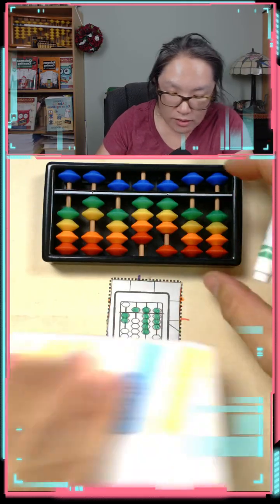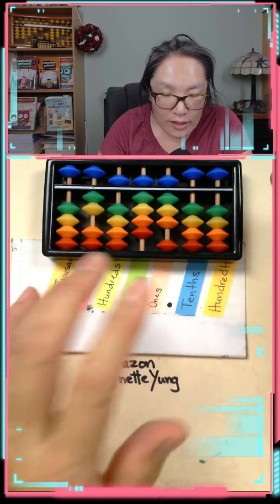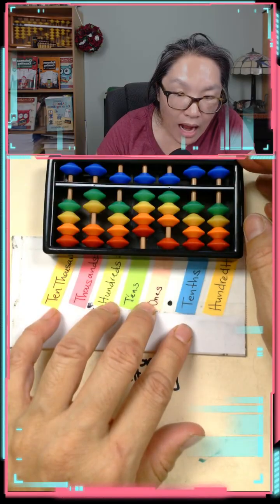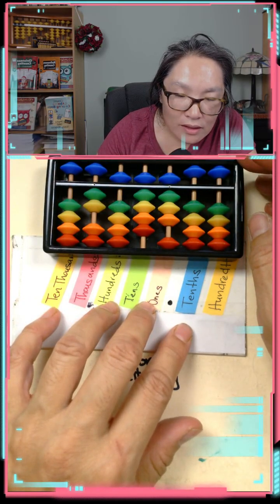Eddie, what do the furthest 2 numbers represent? Those are the decimals. Just like how we write, after the decimal point.